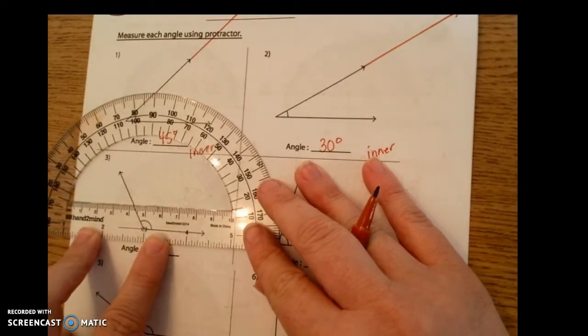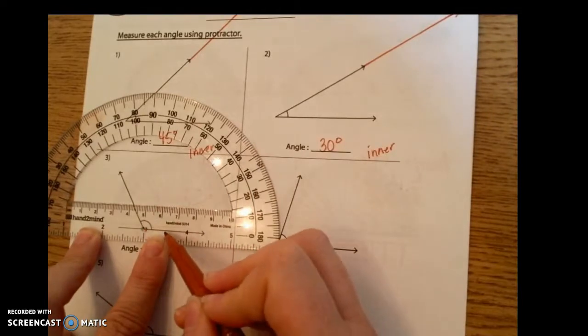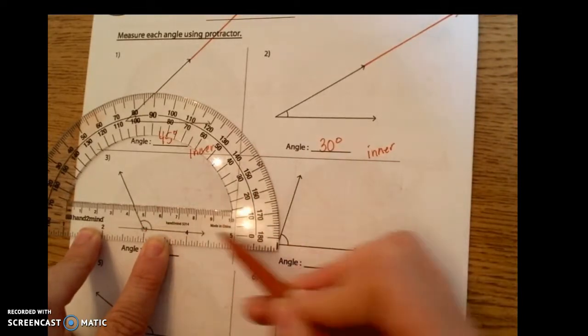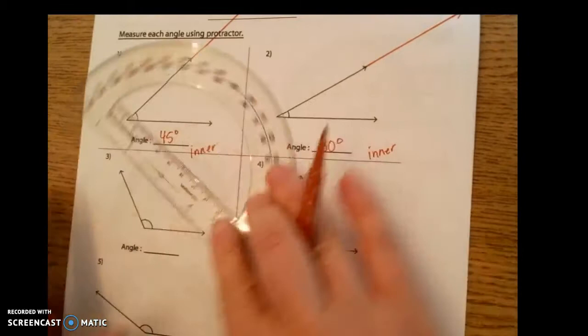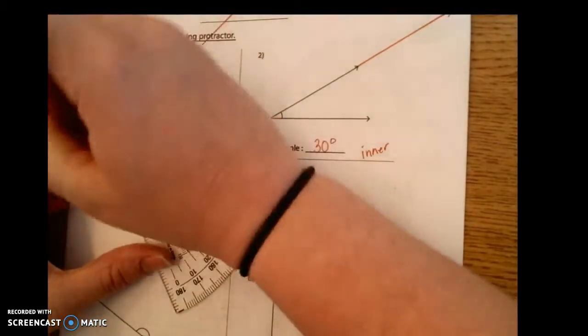Now for this one, line it up. Make sure that your zero line is lined up with your ray. We're still using the inner. Oops, I need to extend this. Try to do that first.